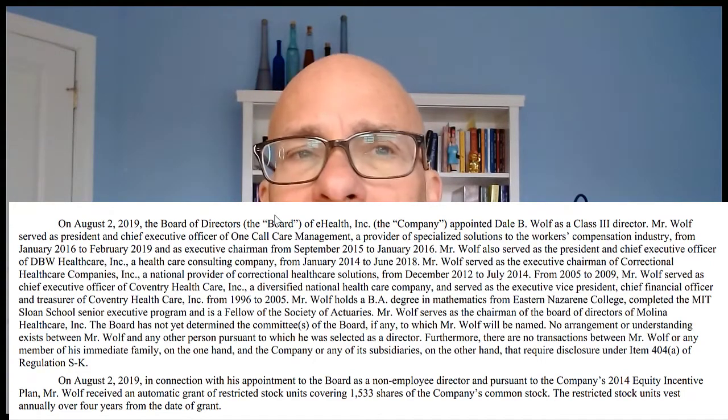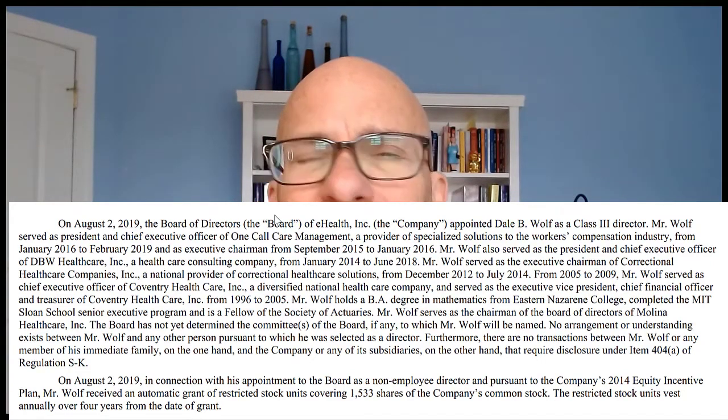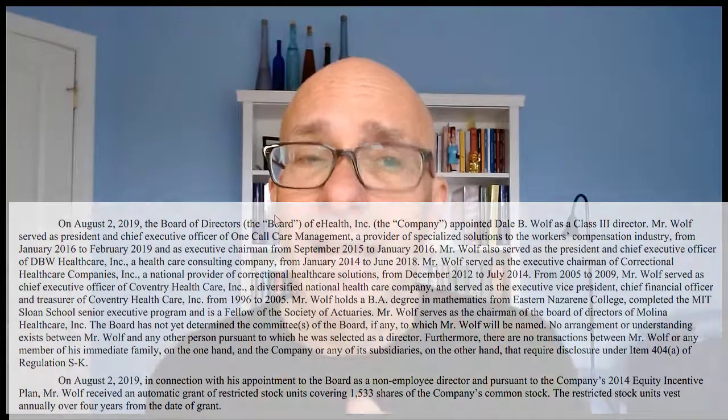If you know me, I'm all about usability. This example from eHealth is mostly in one paragraph and it's hard to read, but that's allowed. It does have biographical information. There are no committee assignments yet. An amendment is filed for that 6 weeks later. It has a negative disclosure about arrangements and related party dealings. And it has the director compensation disclosure here in a separate paragraph.